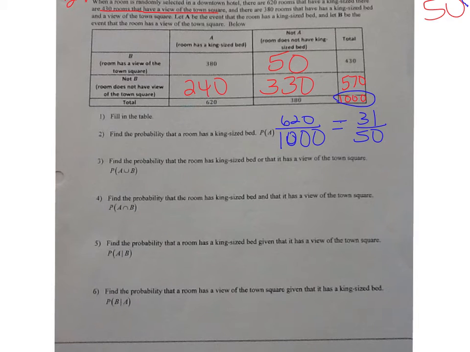Number 3. Find the probability that a room has a king-size bed or, that's the key word here, or, that it has a view of the town square. So that's the probability of A union B. There is a formula for it. So look at the bottom for or. The probability of A union B is the probability of A plus the probability of B minus the probability of A intersect B.